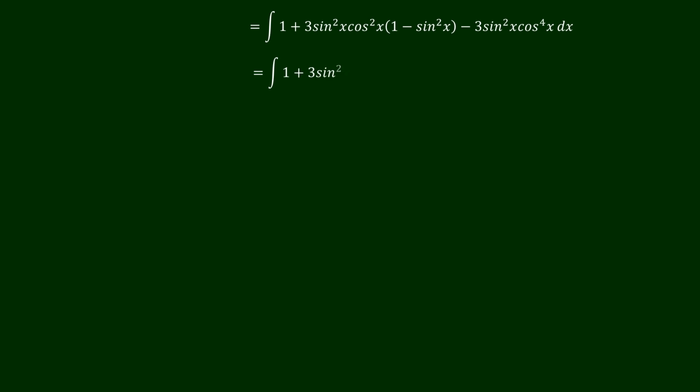And so we have this term here and this term cancelling out. And so we are left with the integral of 1. And so the answer is x plus a constant.